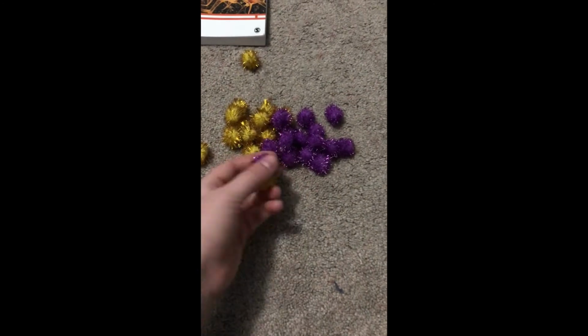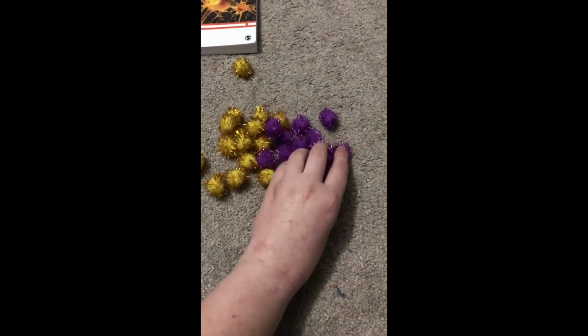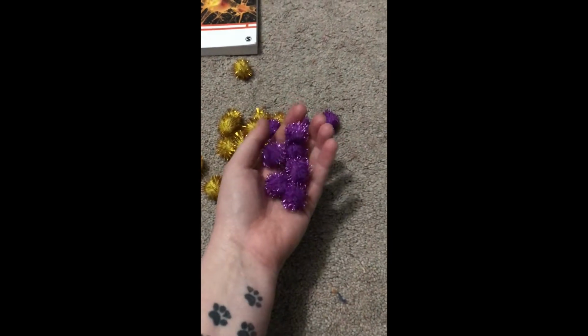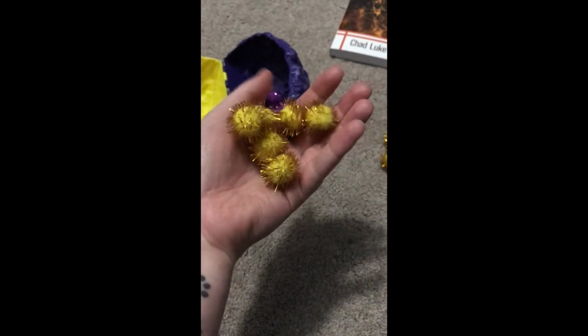And so to represent that, I have these pom-poms. These represent thoughts. So the purple ones are the thoughts that should be processed mainly in the right side of the brain. So those go on the right side. The yellow ones are the ones that are processed in the left hemisphere. So that goes in the left one.